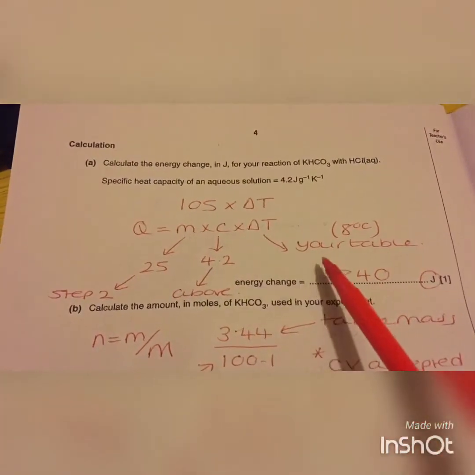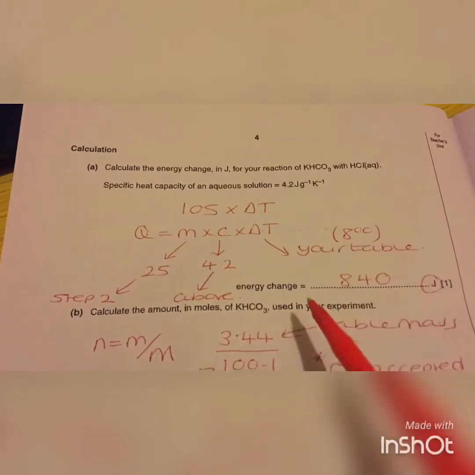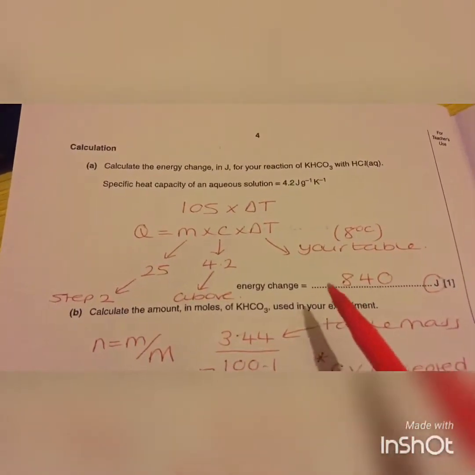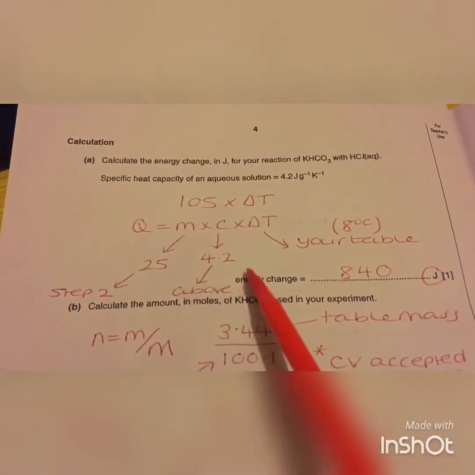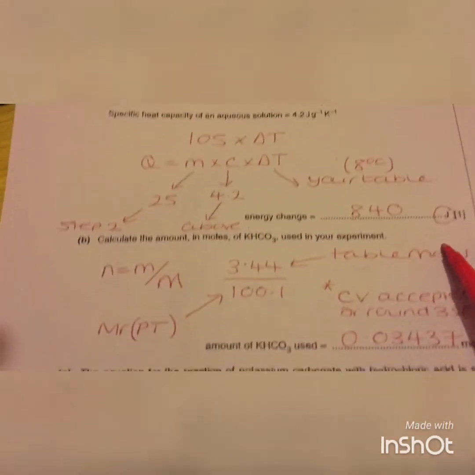Delta T is what you get from your table. My table is 8 degrees, but yours might be different. So the values that you get for this experiment will be different. Q equals MCT for mine gives me a value of 840, and the units are included as joules.